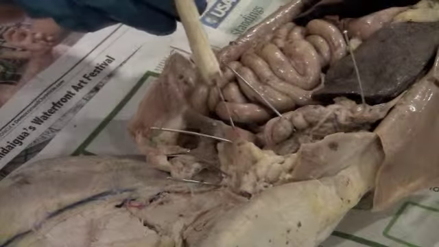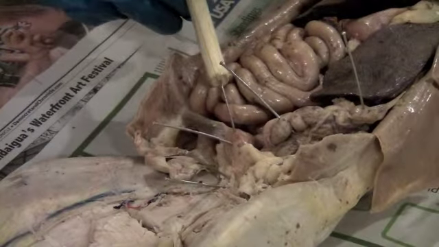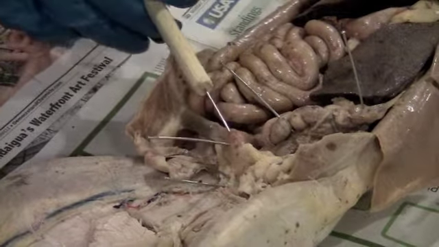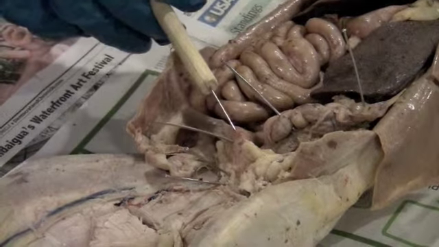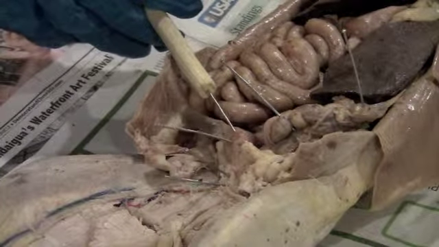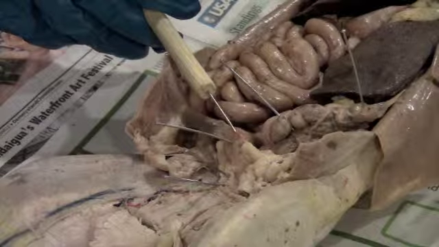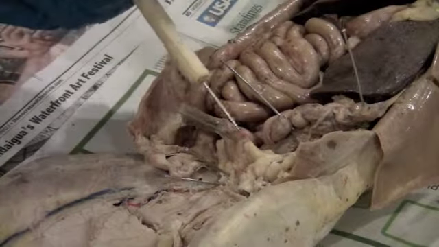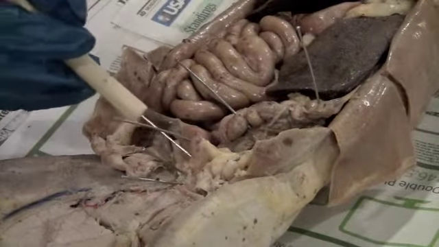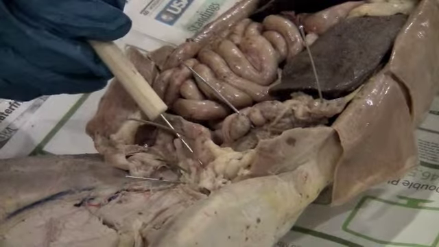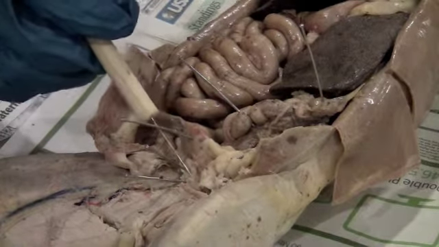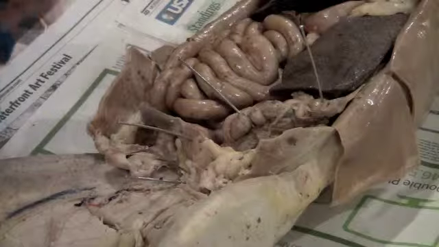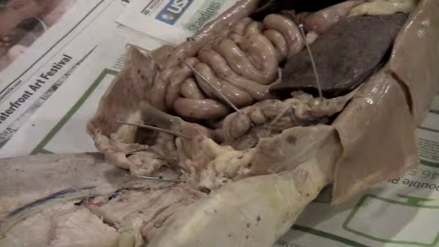The urinary bladder, over here, is a muscular sac that holds the urine temporarily. Its size and position vary according to the amount of fluid that it contains. The urethra branches off of the bladder and allows the urine to exit out of the body.